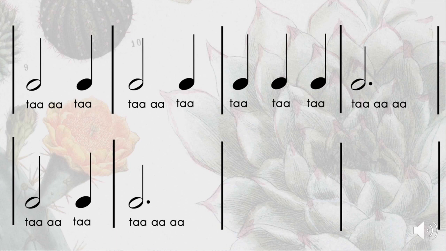And the next measure, here it is again. And one more time. It's a somewhat familiar rhythm, hopefully by now. We have a 2-pulse note followed by a 1-pulse note.